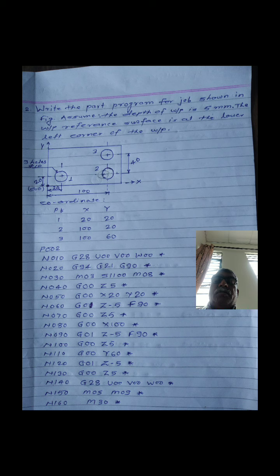Then you have to identify the axis. In VMC there are three axes, X, Y and Z axis. First you have to identify the Z axis, that is the spindle axis. In VMC the spindle axis is vertical, so Z axis is vertical in VMC. As in the case of a lathe machine, as the spindle is horizontal, Z axis is horizontal, but in VMC as the spindle axis is vertical, Z axis is vertical.